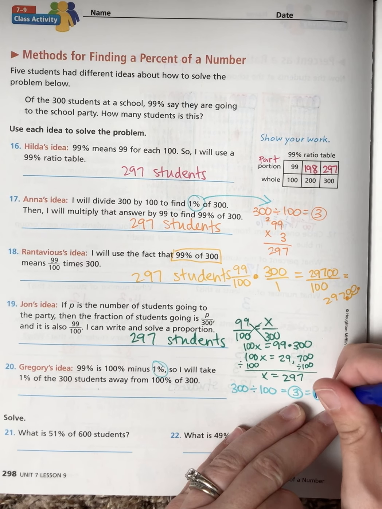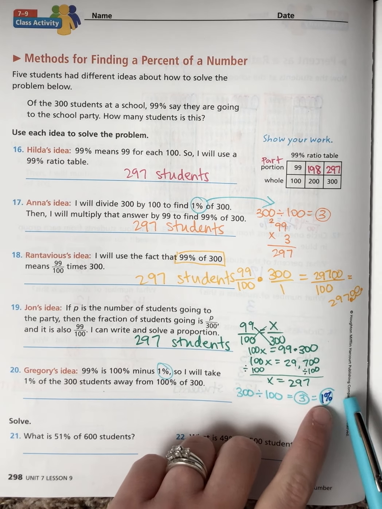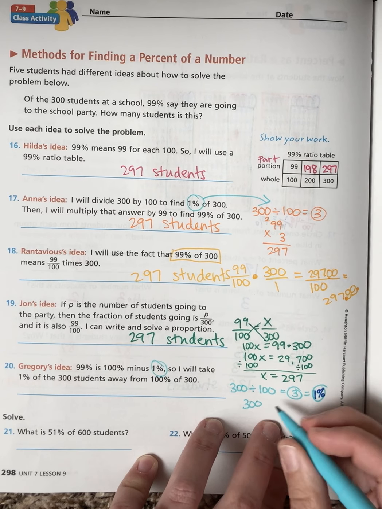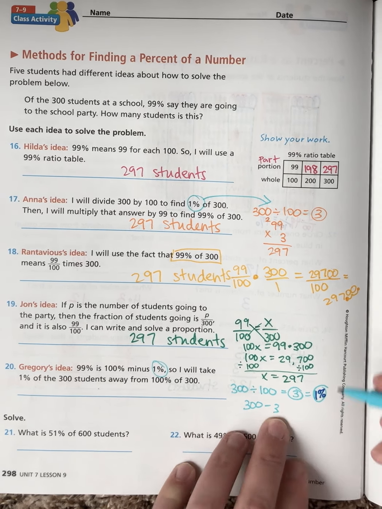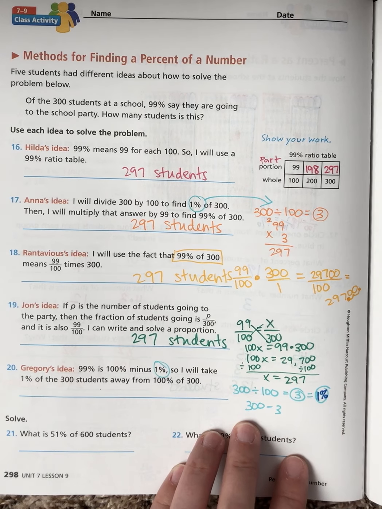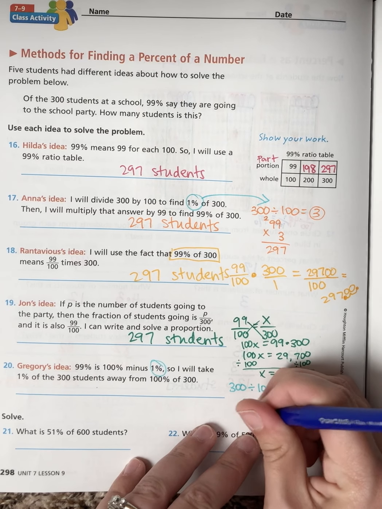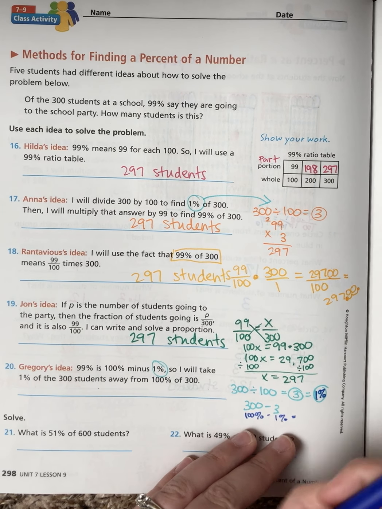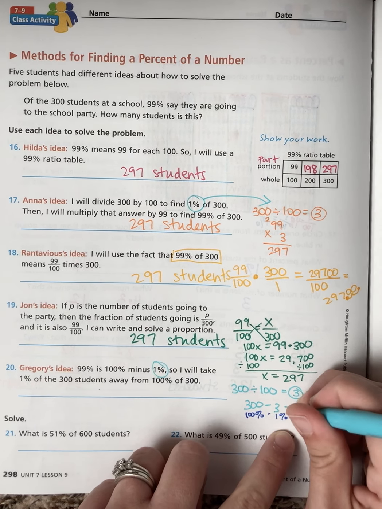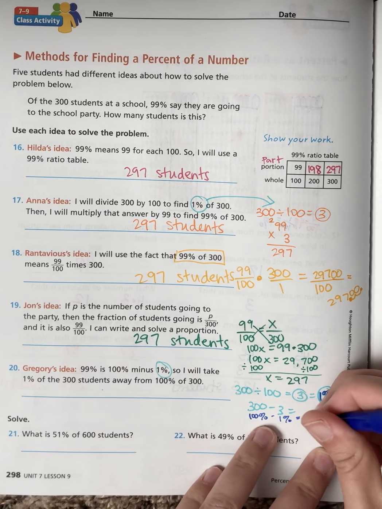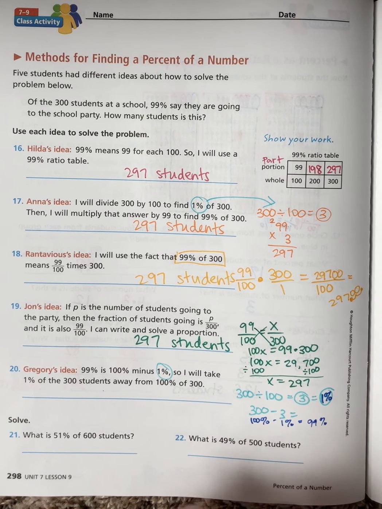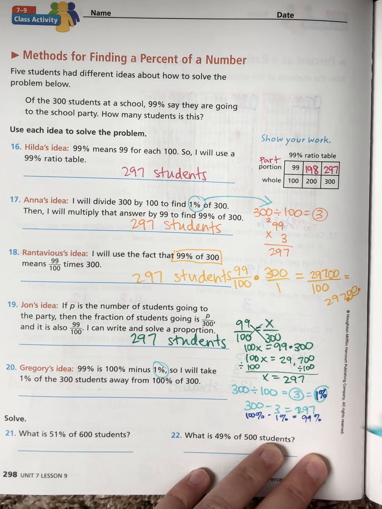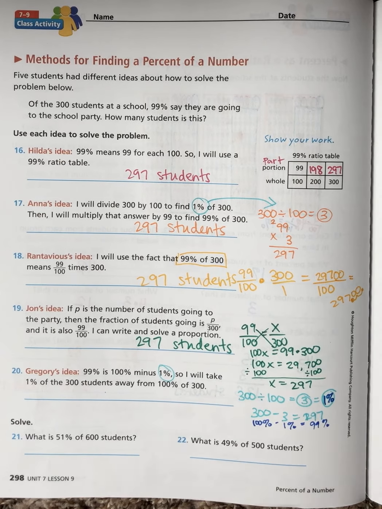3 students equals 1%. So if 3 students is 1%, take your total of 300 students and subtract 3 kids, because if this is 100%, it's like saying this. This is 100%, take away 1%. So 300, take away 3. 100 take away 1% equals 99%. So 300 take away 3 equals 297. So 297 is 99%.